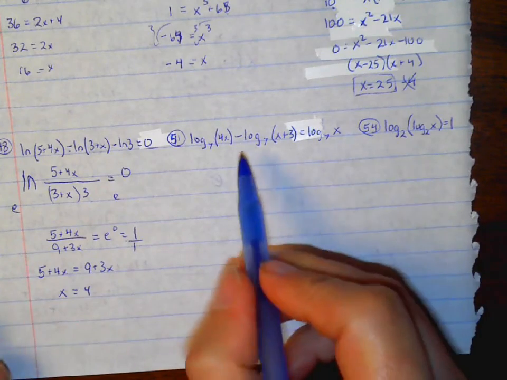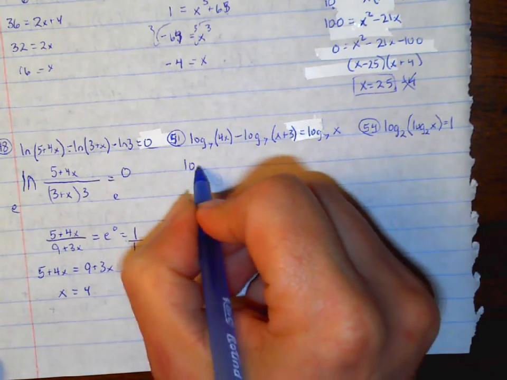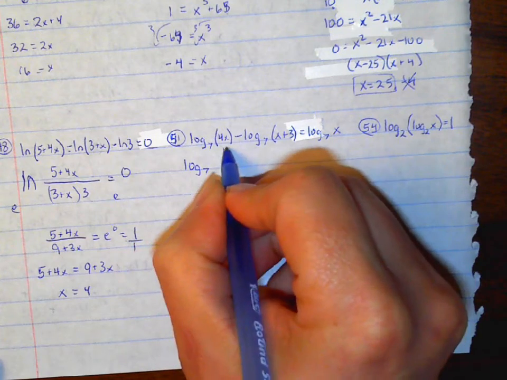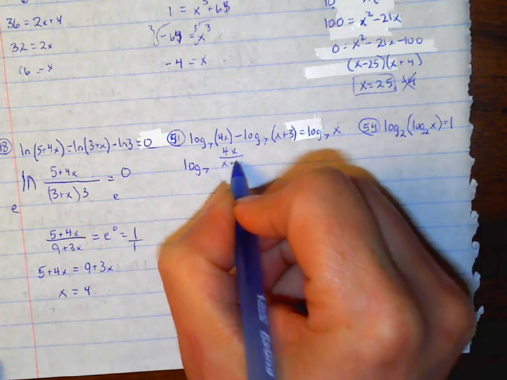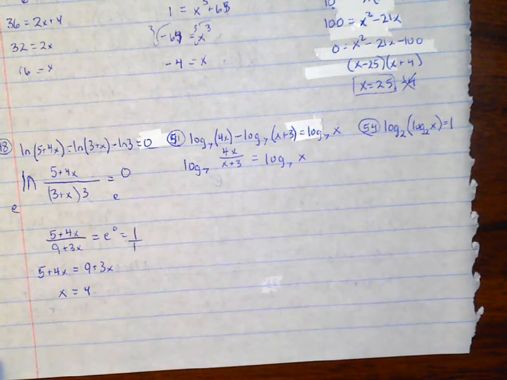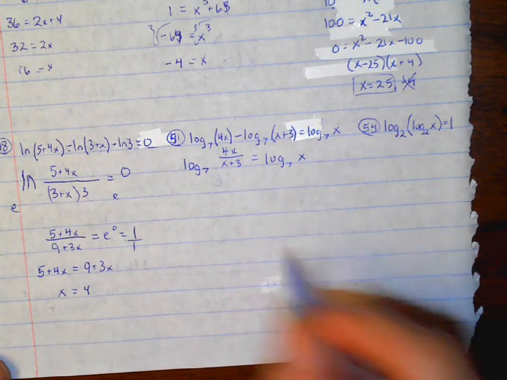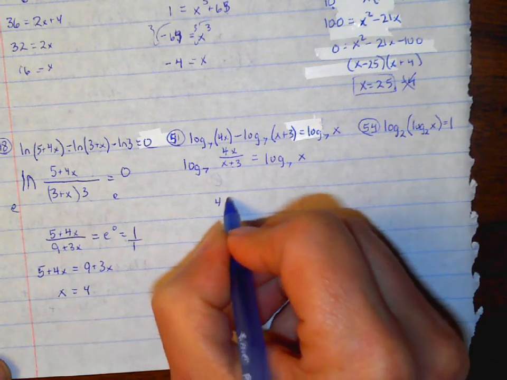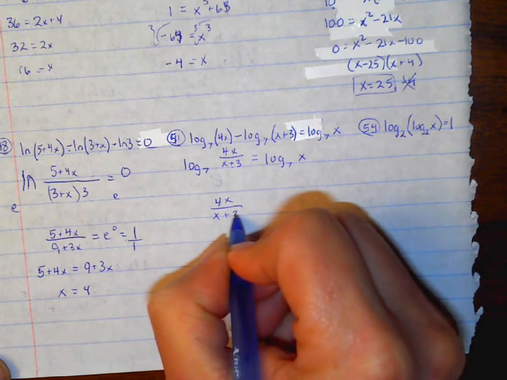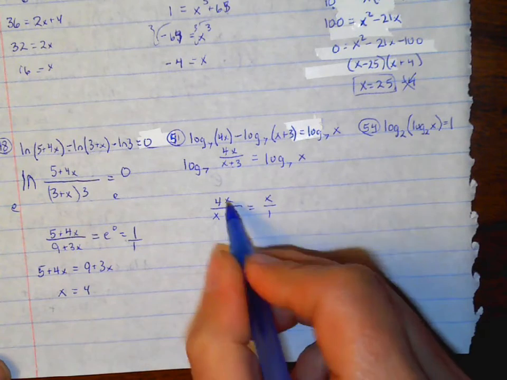Okay, 51, using the subtraction, the quotient rule. So this would be log base 7 of 4x over x plus 3 equals log base 7 of x. Okay, we had that rule that if they're both log base 7, I can just set these equal to each other. I know that 4x over x plus 3 has to equal x, which is the same as x over 1. Cross multiply.